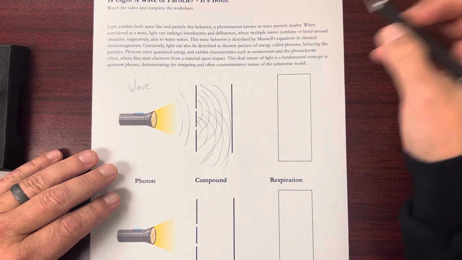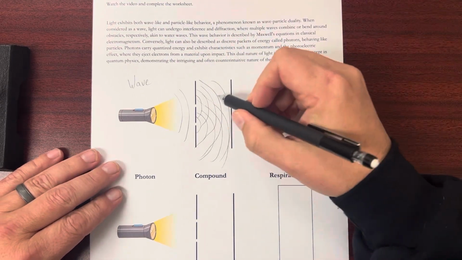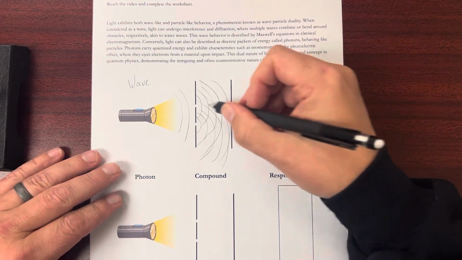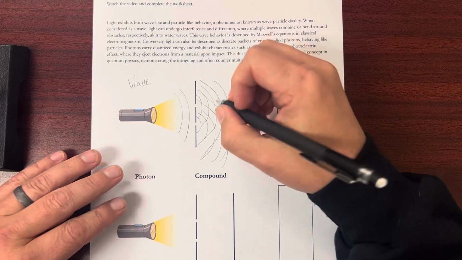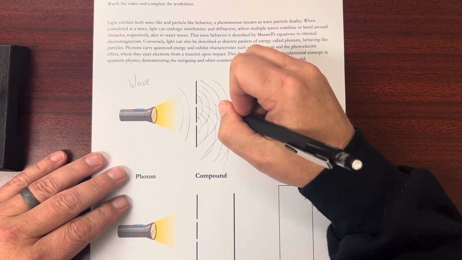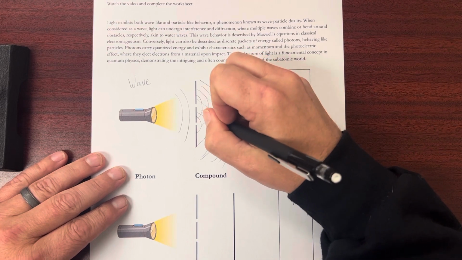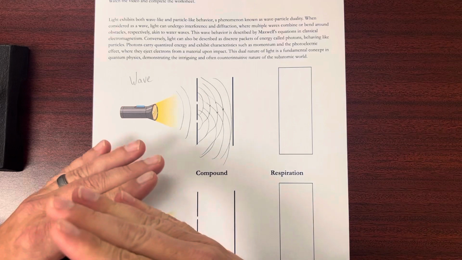And what we see, I can kind of finish that off. What we see is that there's some spots where the two waves are now interacting and overlapping. So there's spots here, here, here. You can see where the two waves overlapped.